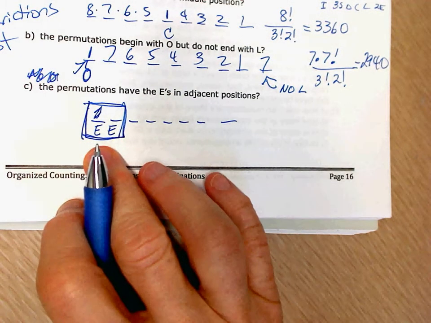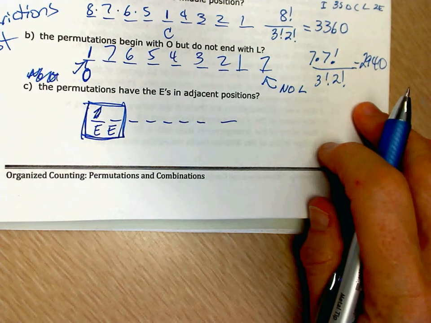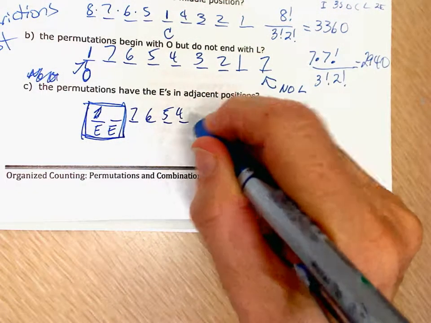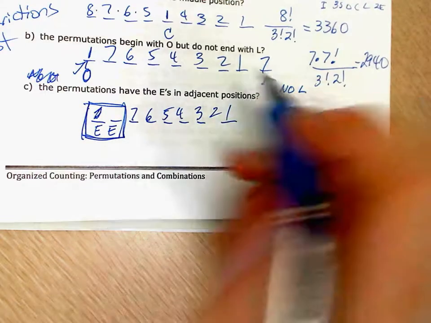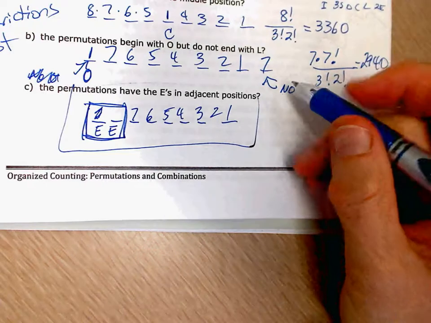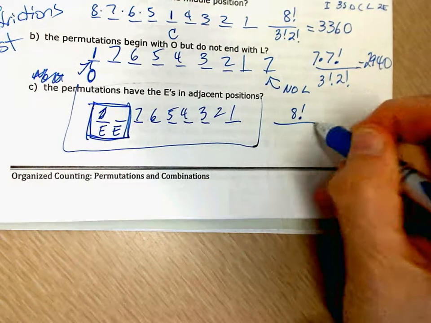So there's 7 letters left. How many things are we arranging? 8 things. Now tell me what we divide by.